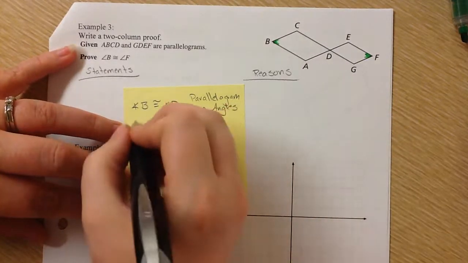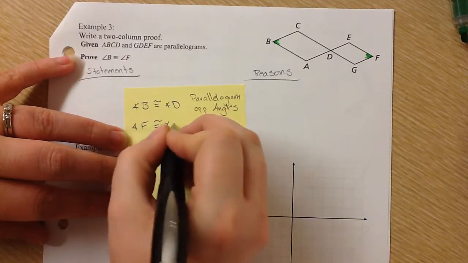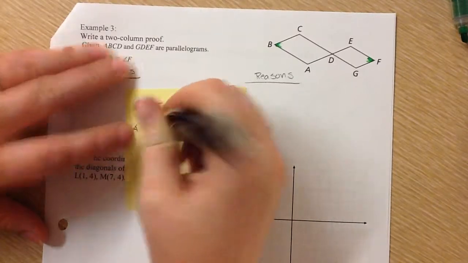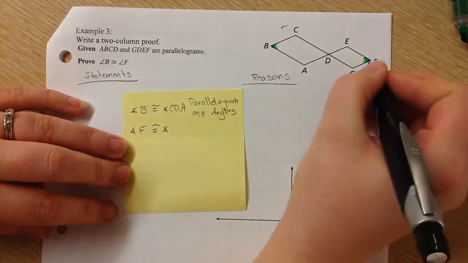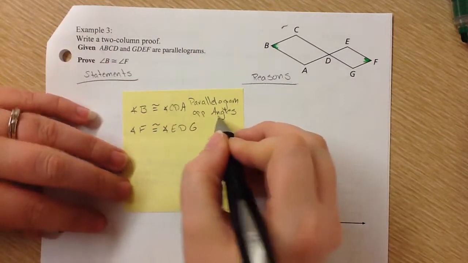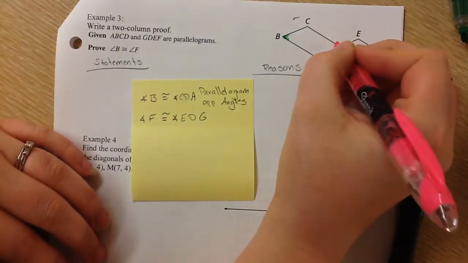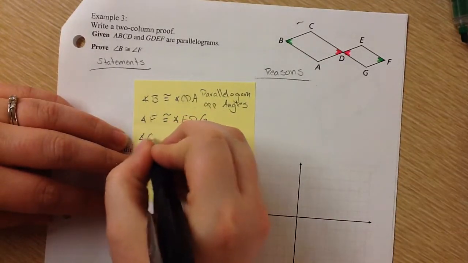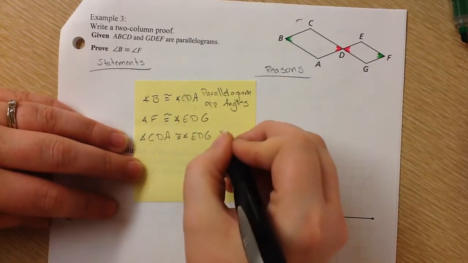Okay, but then we also know angle F is congruent to angle D. Oh, we better be careful which angle D. So let's not just use angle D. Angle B is congruent to angle CDA. Angle F is congruent to angle EDG, using, again, parallelogram opposite angles. But if we notice these two angles in here, this angle and this angle are vertical angles. Angle CDA is congruent to angle EDG because of vertical angles.